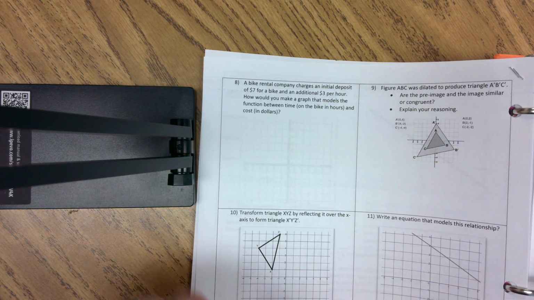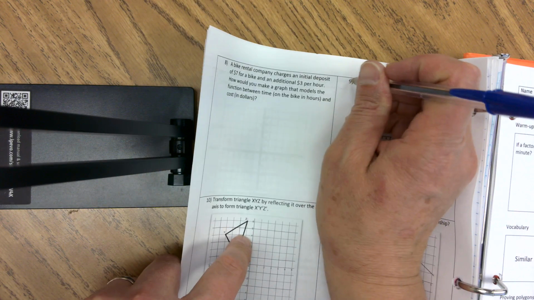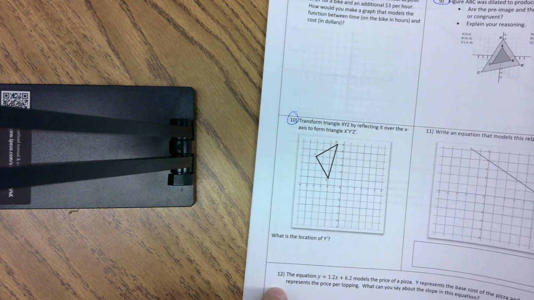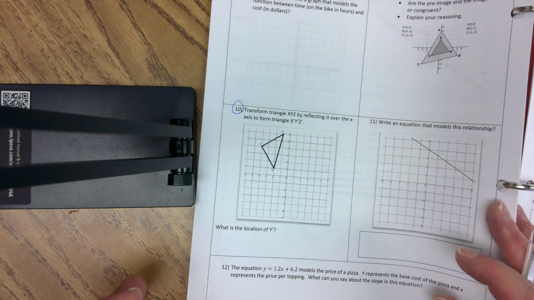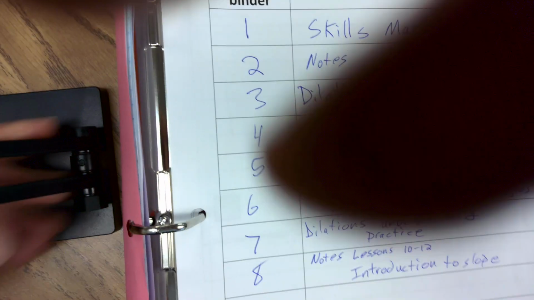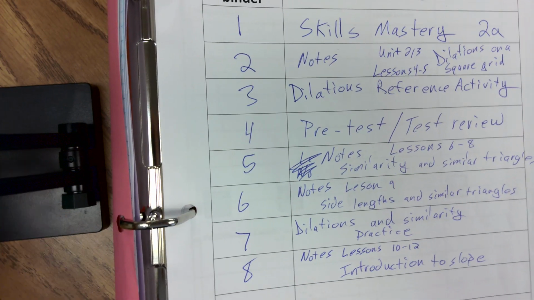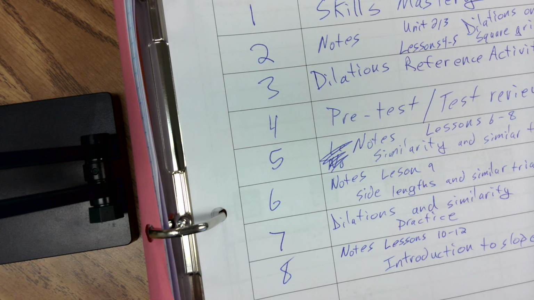No, don't worry about number 8. You could definitely do number 9. You could do number 10. Maybe you could do number 11. I don't know. But anyway, after your notes, which you should have just finished, and your practice page, you can work on your pre-test / test review. So yeah, there you go, guys.